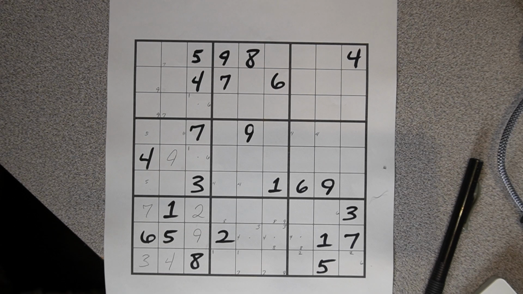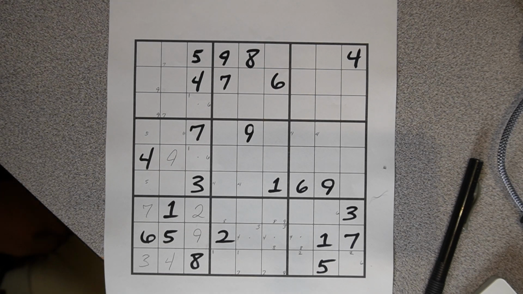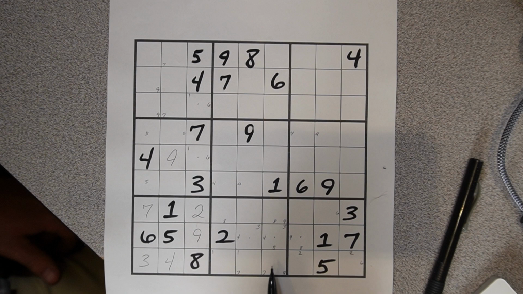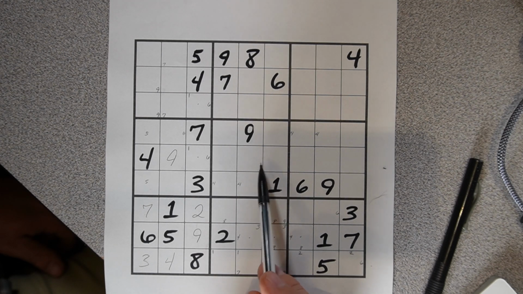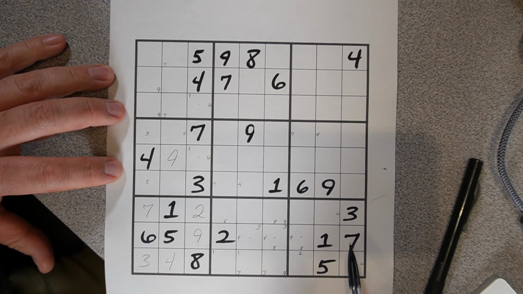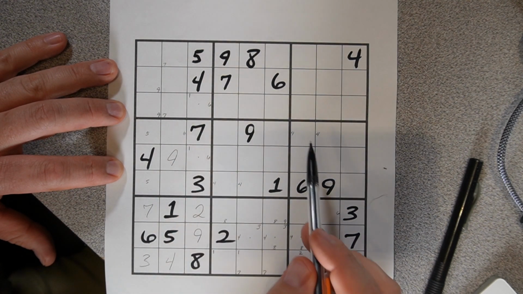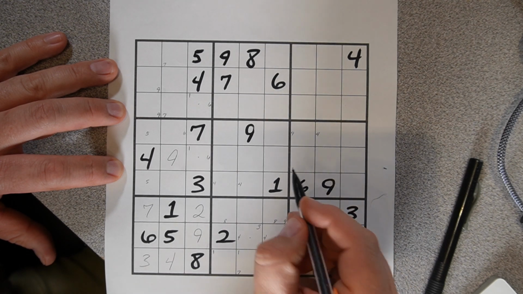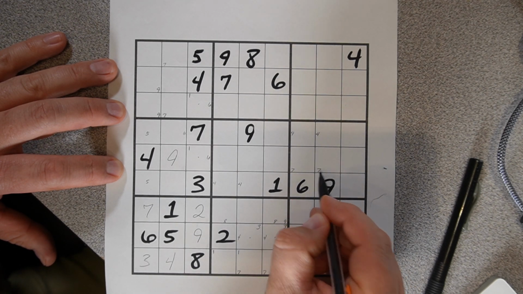Alright. Then we can talk about 7s. So we have these 2, which brings the 7 there. Those 3 keeps it in those 2, in those 3. We do have, okay, so we have this 7 and this 7 keeps that L shape. So the 7 has to be in the middle there.